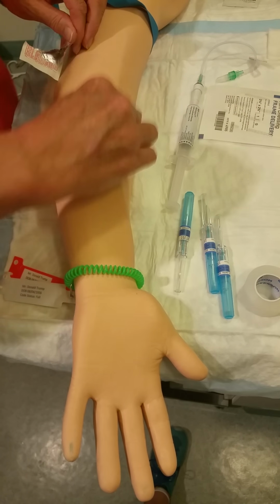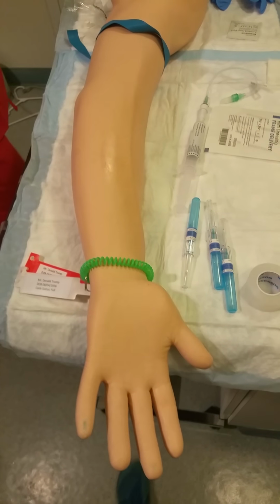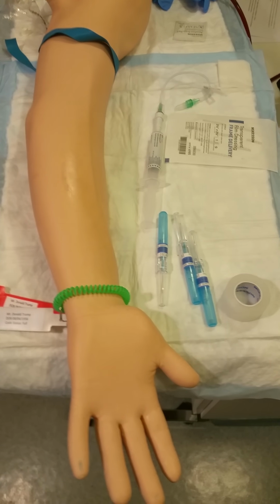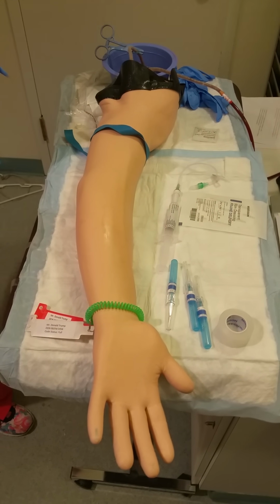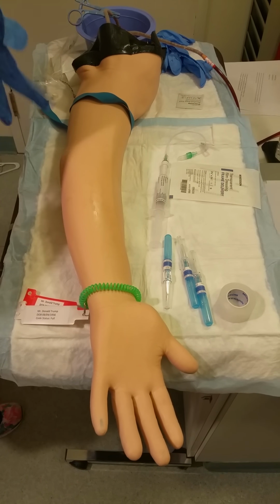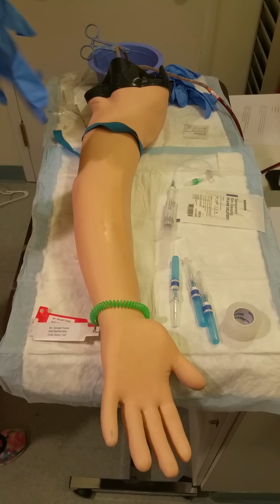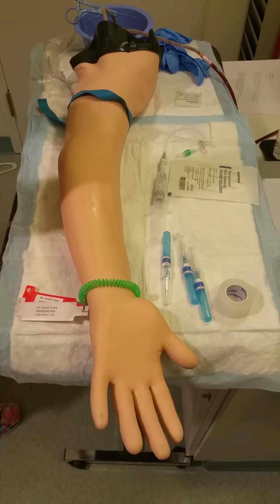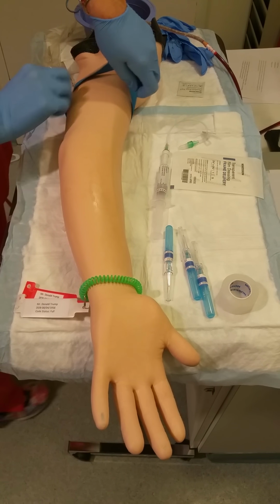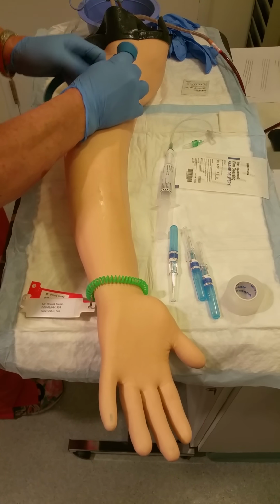After 15 to 30 seconds, I can just go ahead and let that dry while I put on my exam gloves. And re-tie my tourniquet so the vein is engorged when I puncture.